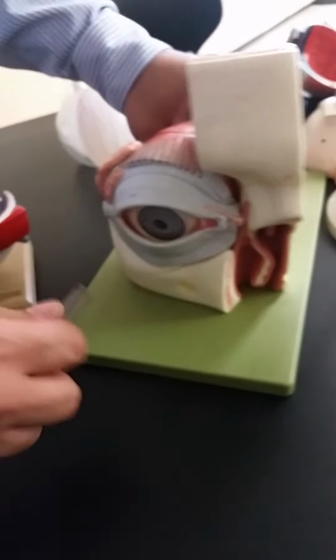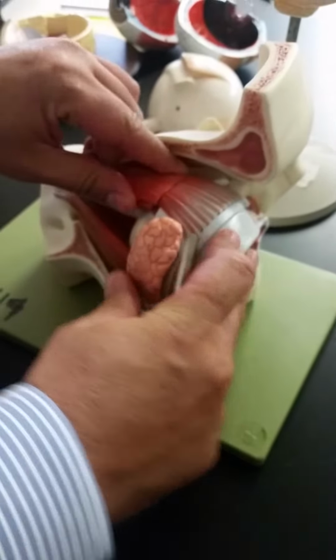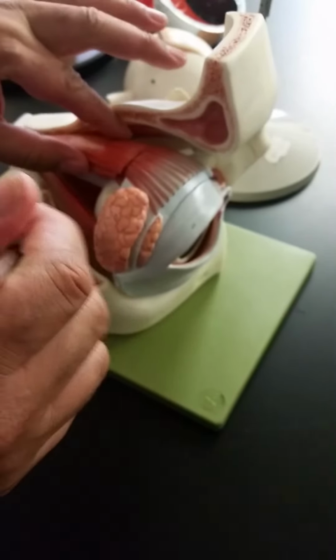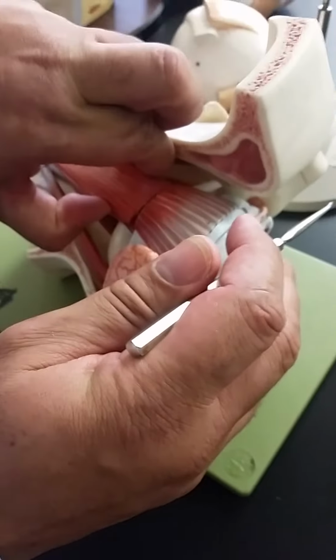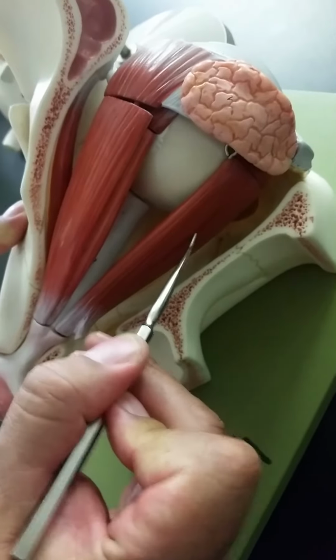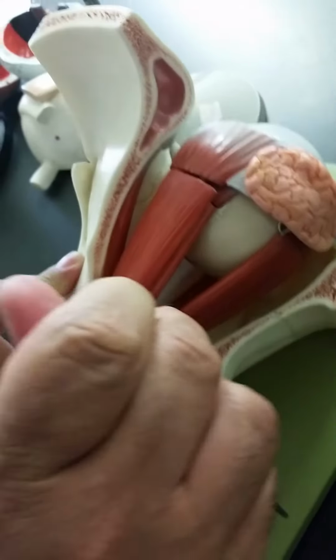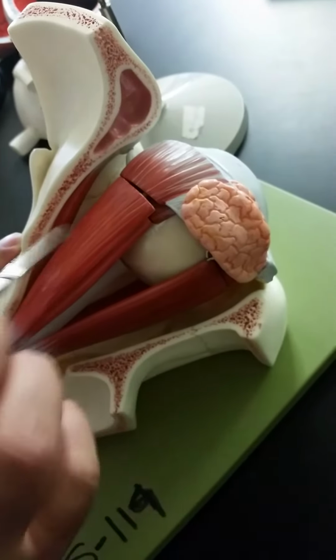Now if you look at these muscles here, the muscles that move the eye, which are the extrinsic muscles, there are 4 recti muscles. If you look at this here, this is to the outside. We have 4 of them that are straight muscles: 1, 2, 3, 4.